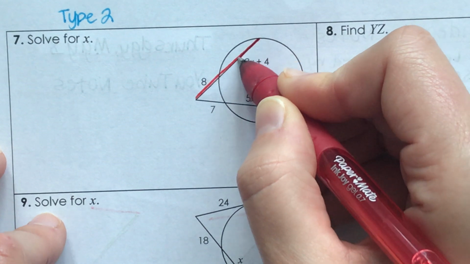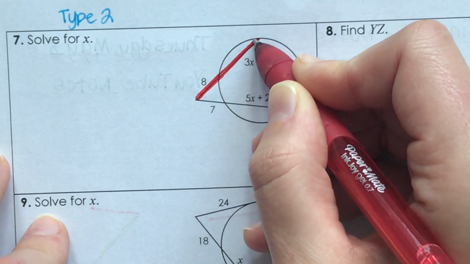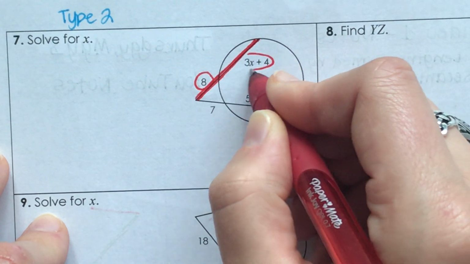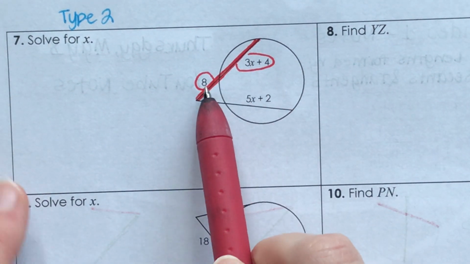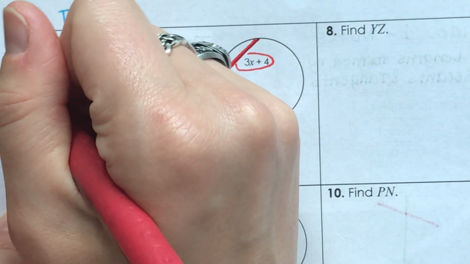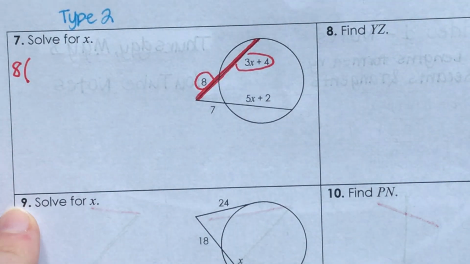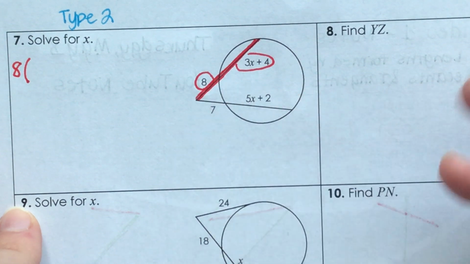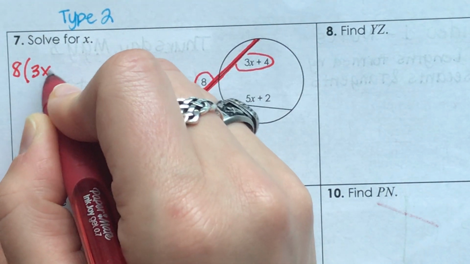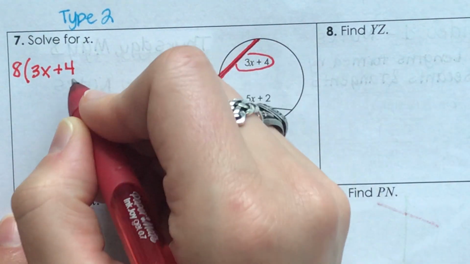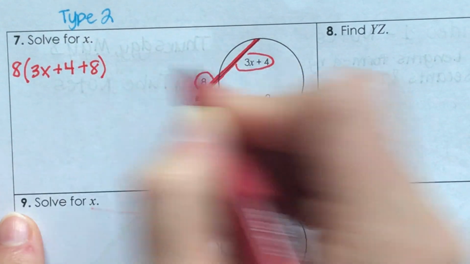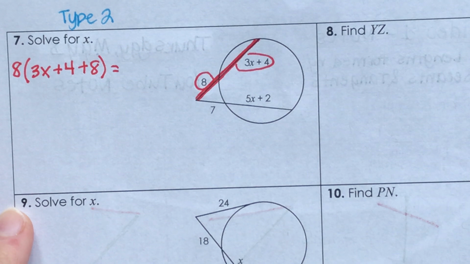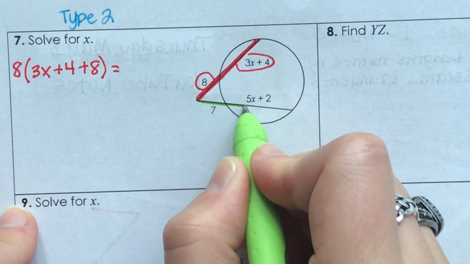And notice that I keep doing it in two different colors. I think it's easier to see when you do it that way, so you don't get your things all messed up. Okay, outside is 8 times the whole thing, which is this plus this. So 3x plus 4 plus 8 equals, same thing now for the other side.